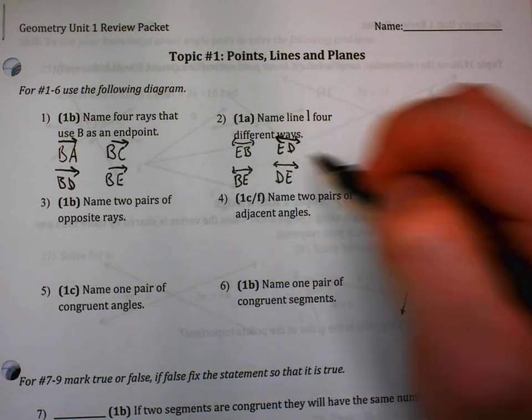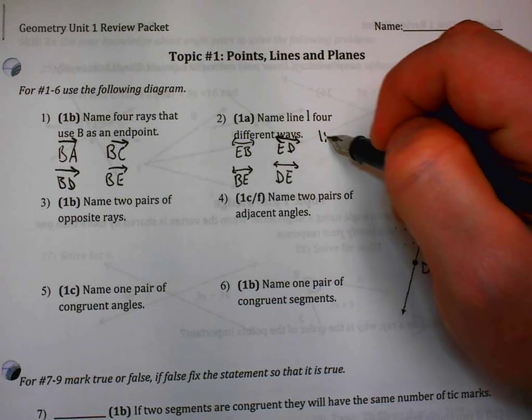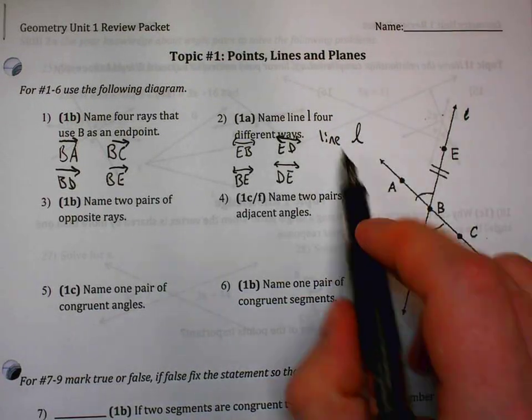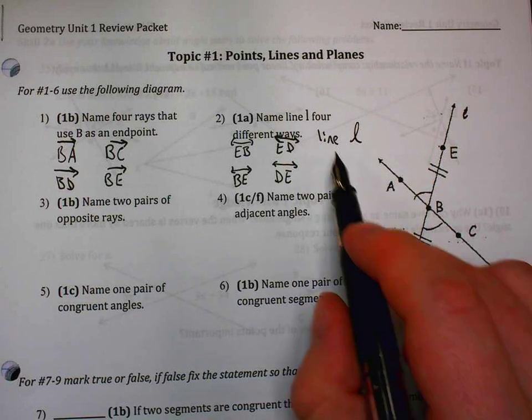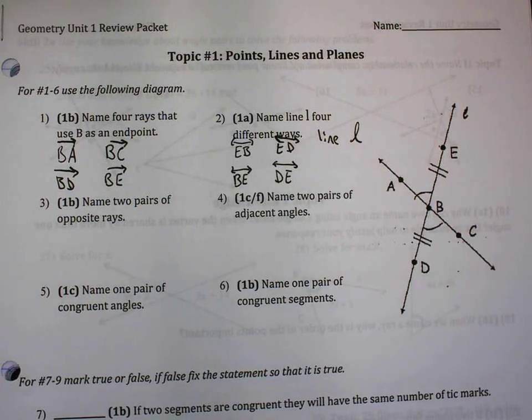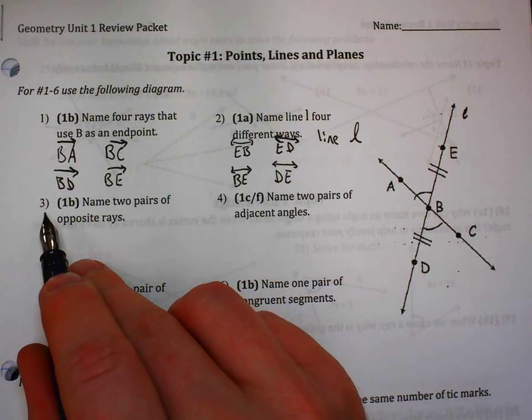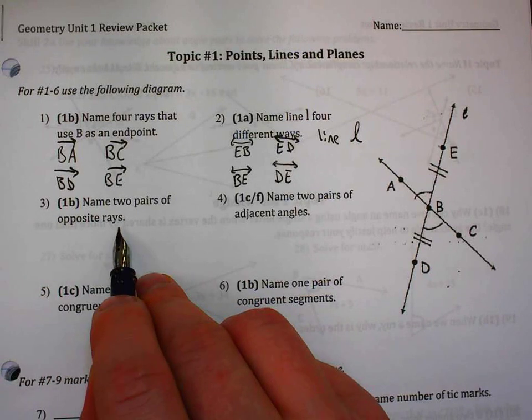There are a couple other ways you could do this. For example, you could just write line L. However, whether that will give you credit or not is questionable, given that it says line L in the question itself.